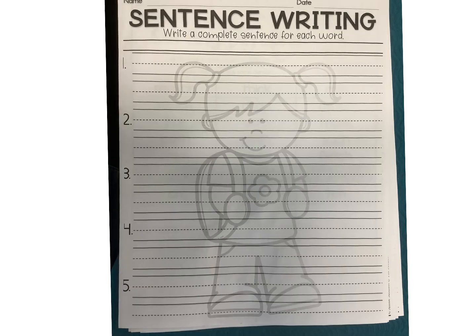Hi, boys and girls. So today we're going to do something new with your spelling words, and we are going to write sentences with each spelling word. So we need to make sure that the sentences are complete. And so I'm going to help you through this one. So the first word is chip. So we could write a sentence using the word chip, like I eat the chip.